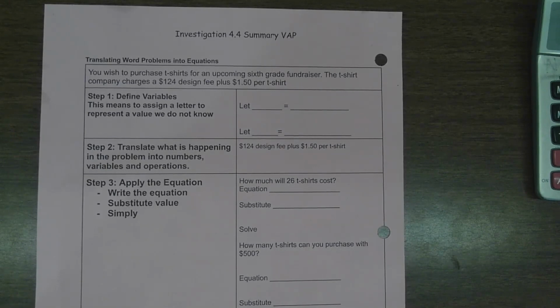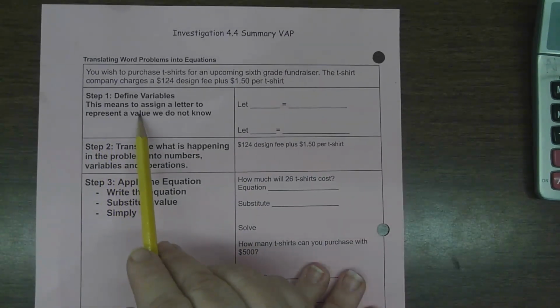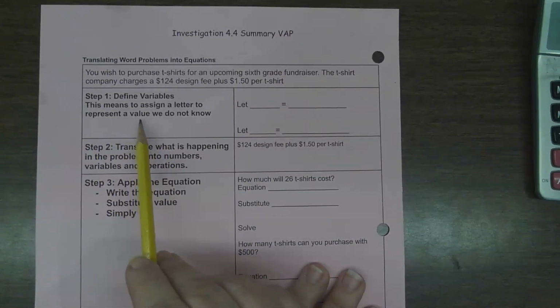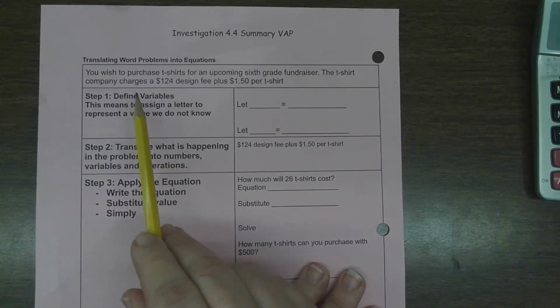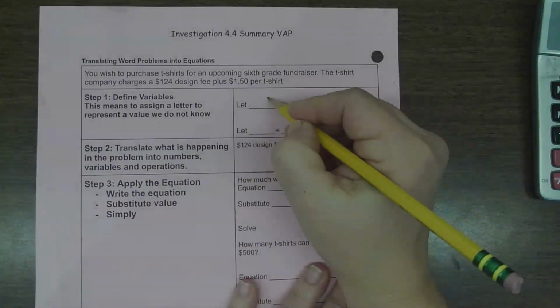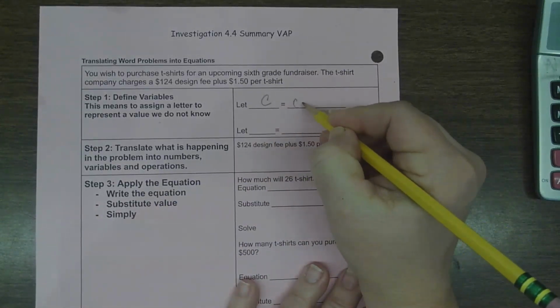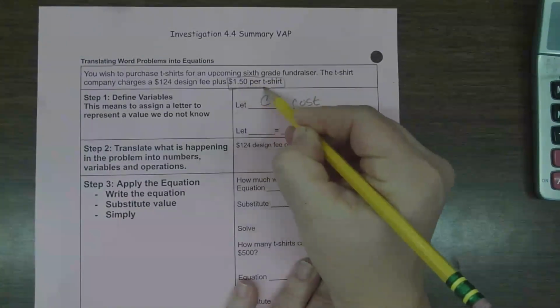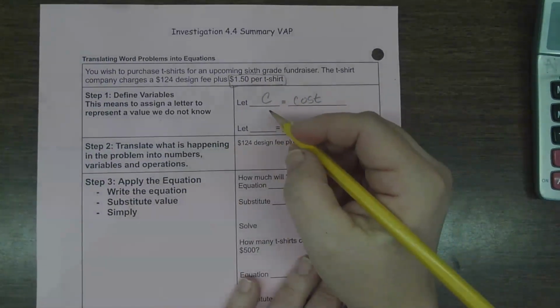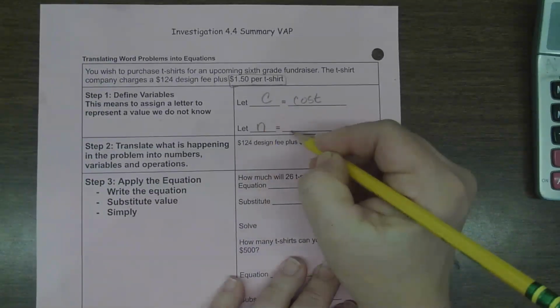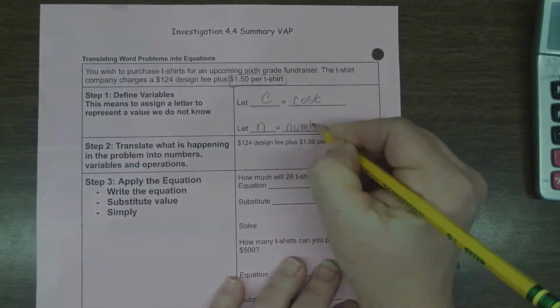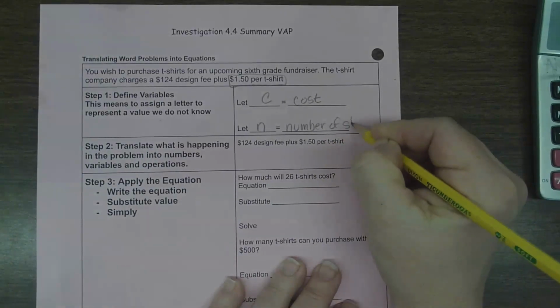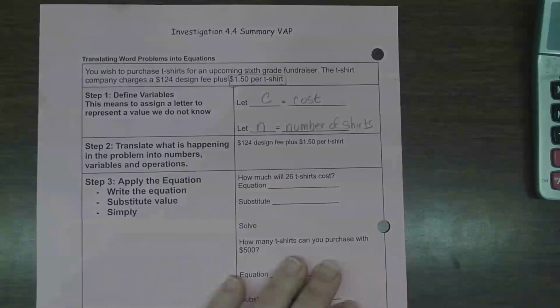Step 1, if the variables aren't defined, we're going to define our variables, again, our independent and our dependent. This means to assign a letter to represent a value we don't know. So in this case, we're going to be looking for our total cost. So let's say C equals cost, and it says $1.50 per t-shirt. We don't know how many t-shirts we're ordering, so let's use N to represent the number of shirts. So that's our first step.